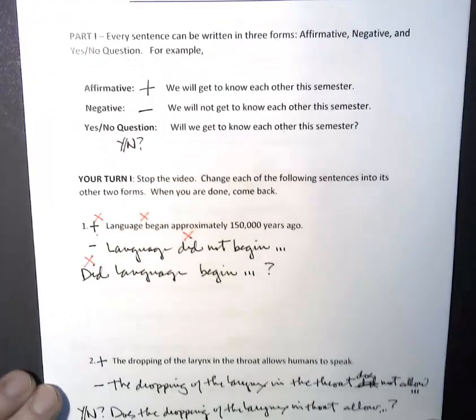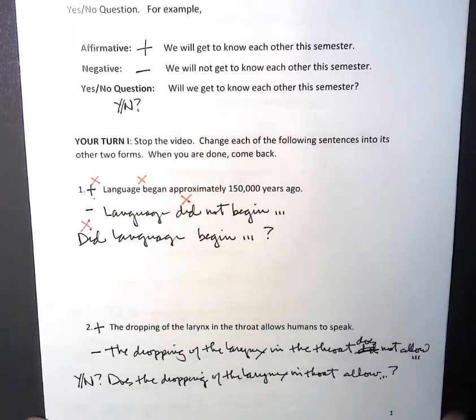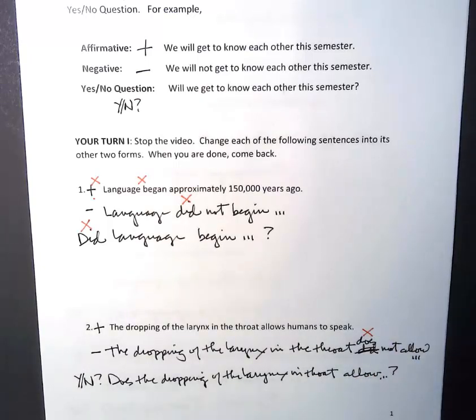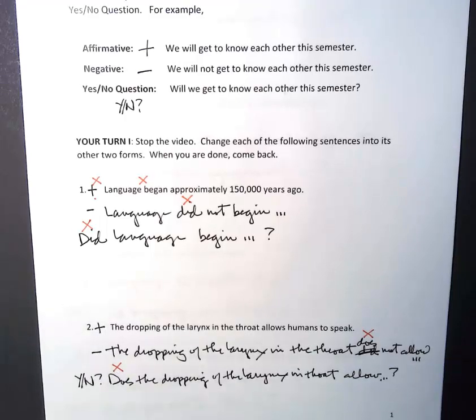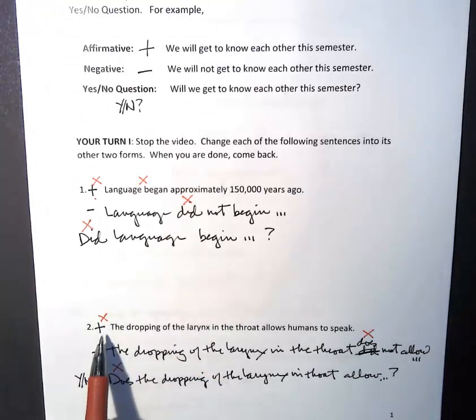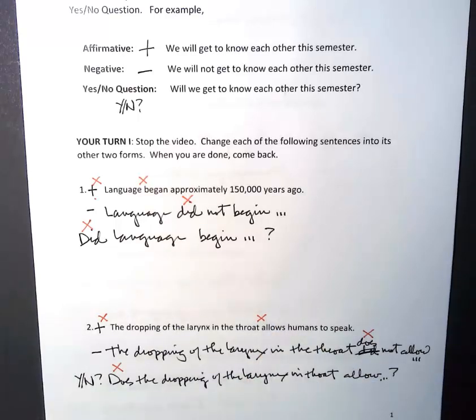Let's take a look, number 2. The dropping of the larynx in the throat. Okay, so I don't see any X words in the affirmative, but when I made it negative, the X word does comes over here after throat, and the X word does is placed at the beginning to make the question. So it means there's one X word place in front of the, and one X word place after throat.